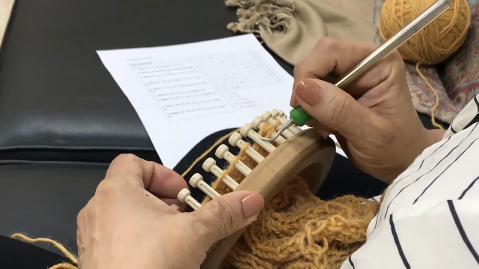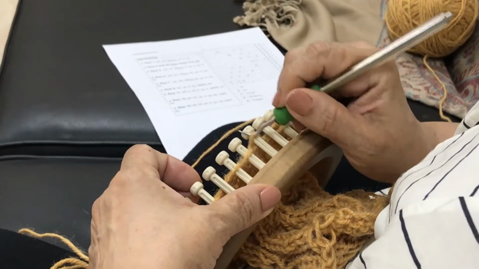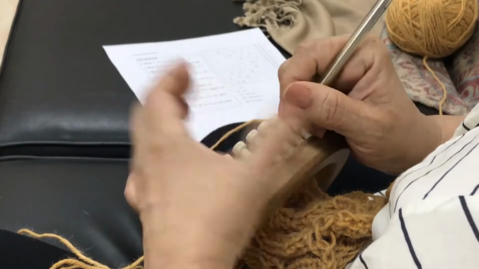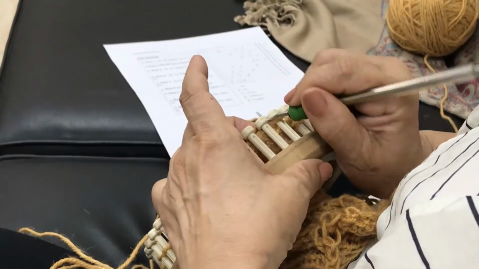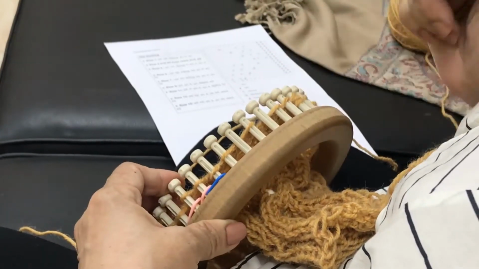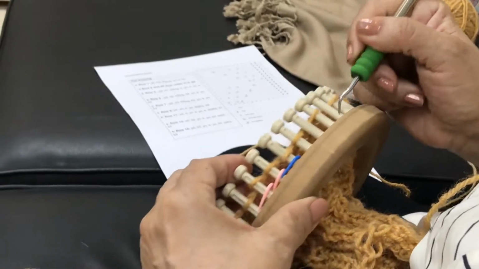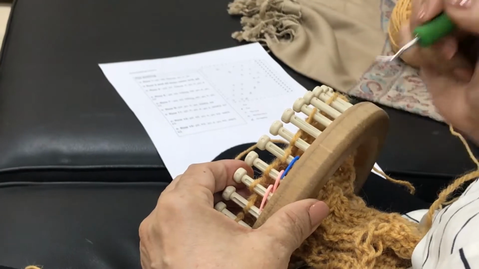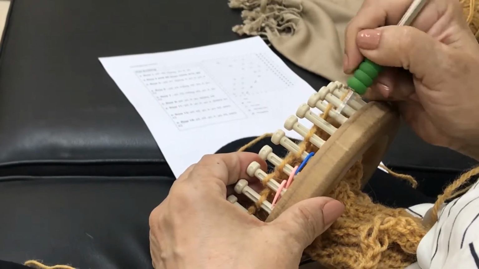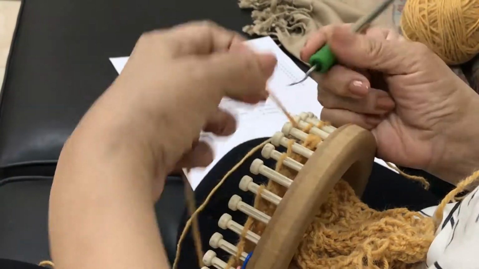You notice that I have moved stitches twice from this peg and replaced it by bringing the stitches forward, right? Now you see this row is set up beautifully. 3 stitches here, 2 knits here. On peg 11 is an eyelet, peg 12 is a knit, and 13 is an eyelet again. So now start knitting.